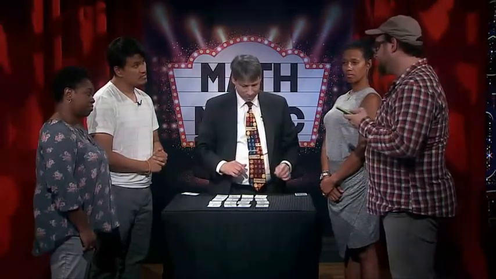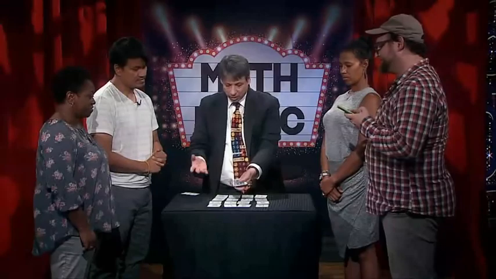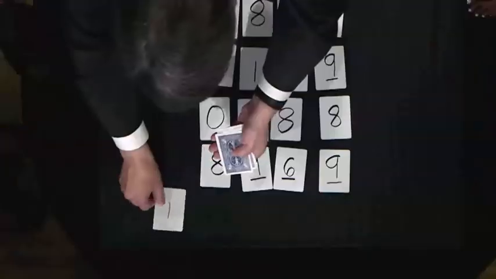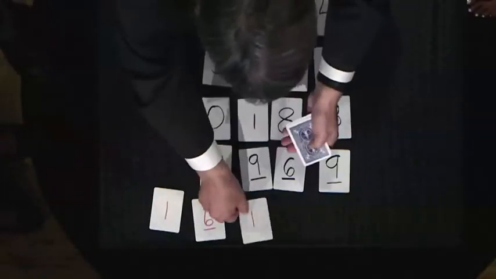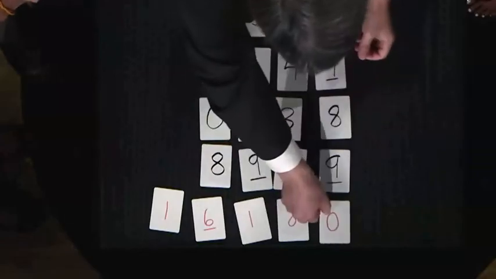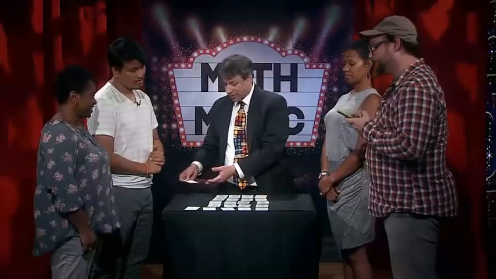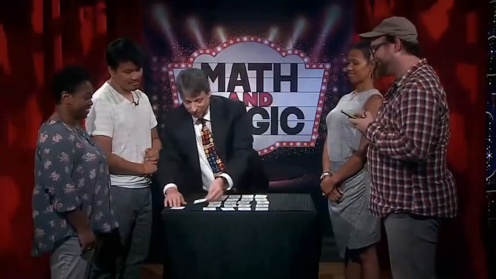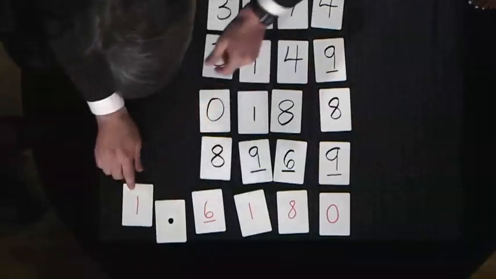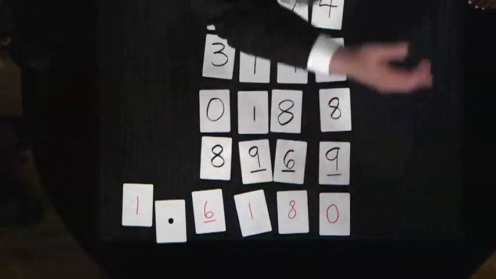I have 16,180. 16,180. Here was my prediction. 16,180. And by the way, I said I'd use this decimal point later. If we stick it right there at the beginning, we get 1.6180. Like I told you at the beginning, phi is everywhere.